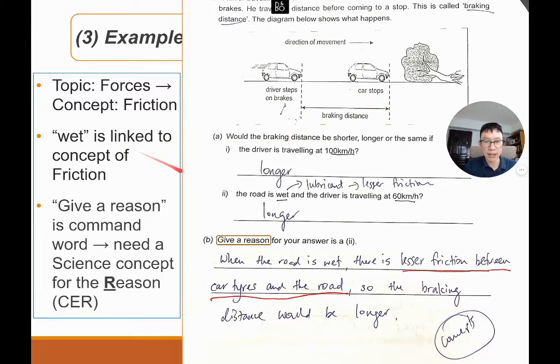Now once the student understands that it is about the concept of friction, then the student can underline the word wet. Wet is not a science word, but it is linked to the concept of friction, and that helps the student to answer the question. So that's how science concepts are important in the question. Now, for command words, the command word for part B here is give a reason. And that's where the students need to bring in the concept of friction to answer the question.